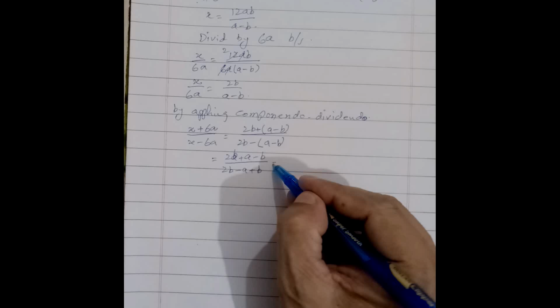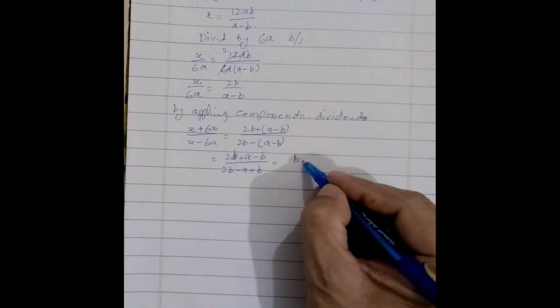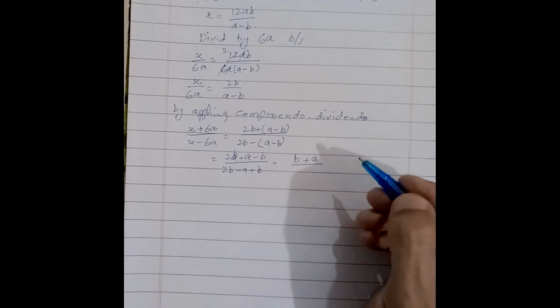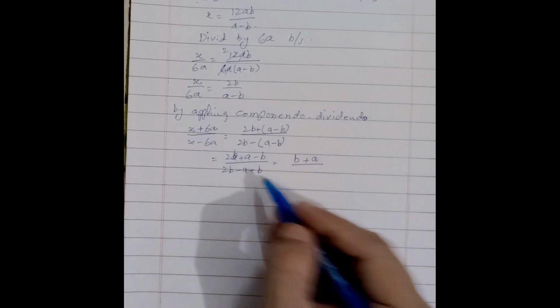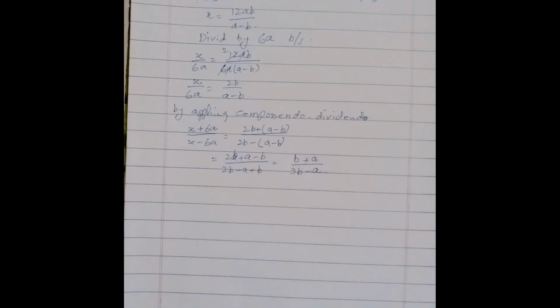Simplifying, we get 2b minus b, b plus a, and the other value is 2b plus b is 3b minus a.